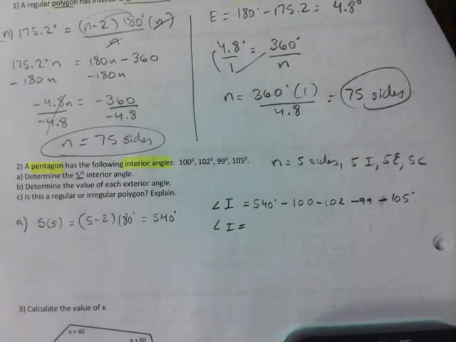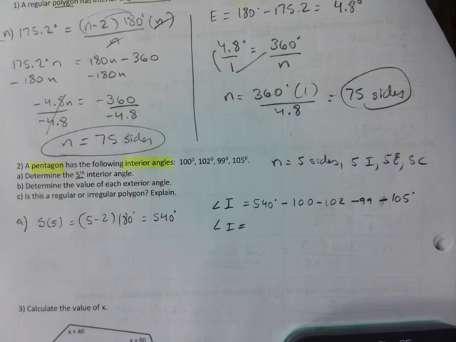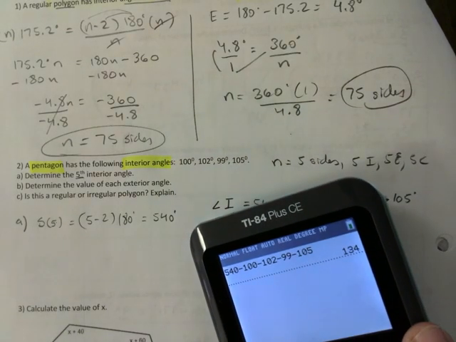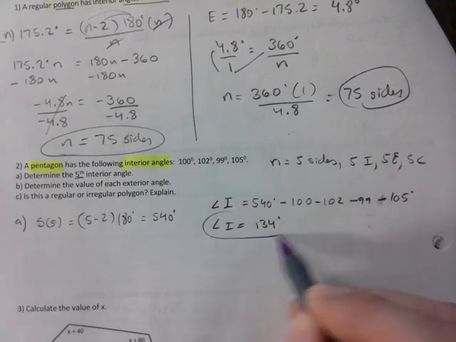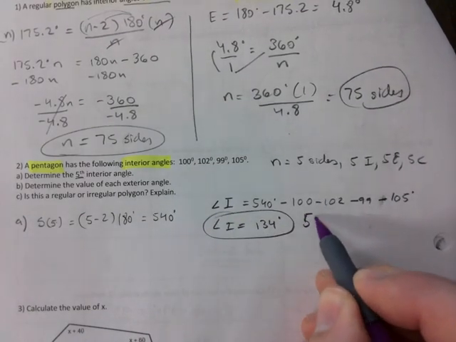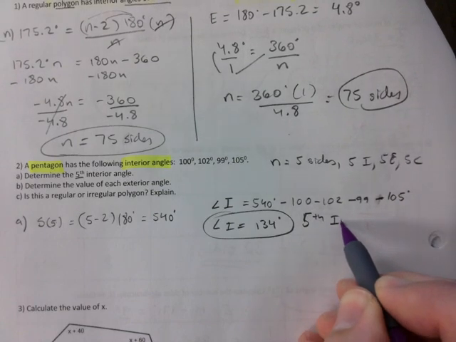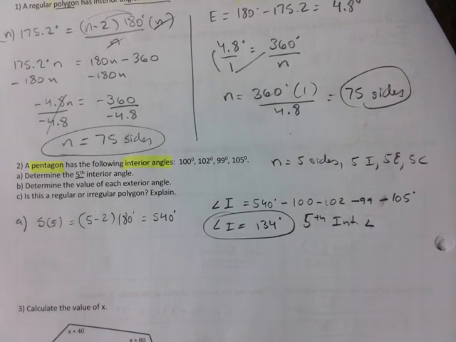And I'm just going to do this real quick. 134 is my last one. Is the fifth interior angle.